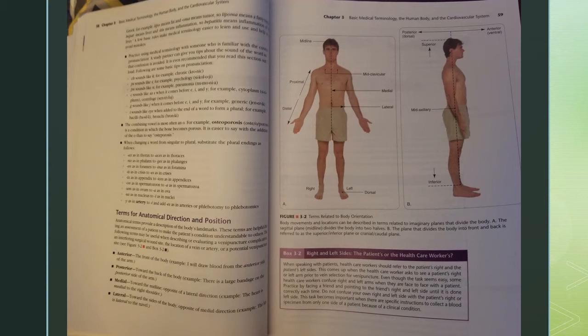ON, as in spermatozoon, to A, as in spermatozoa. UM, as in ovum, to A, as in ova. US, as in nucleus, to I, as in nuclei. Y, as in artery, to I and add ES, as in arteries, or phlebotomy to phlebotomies.